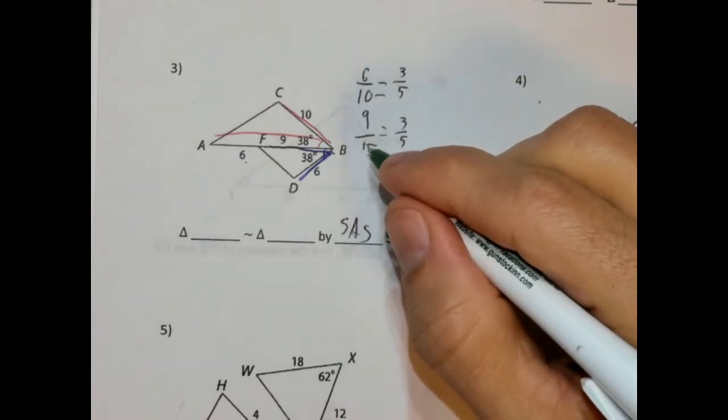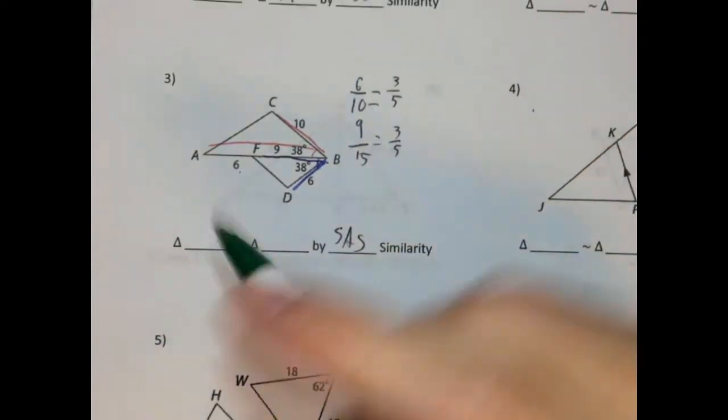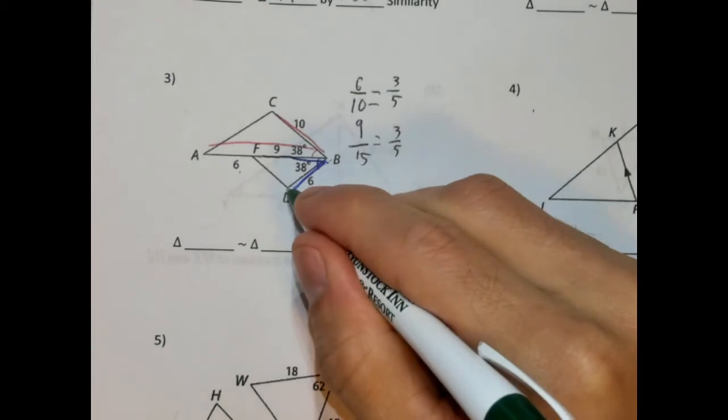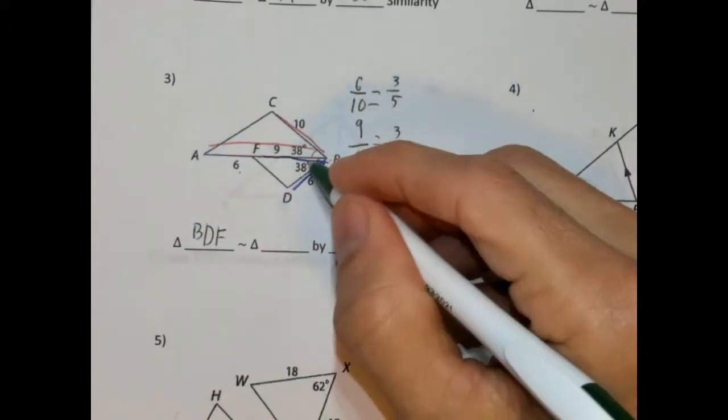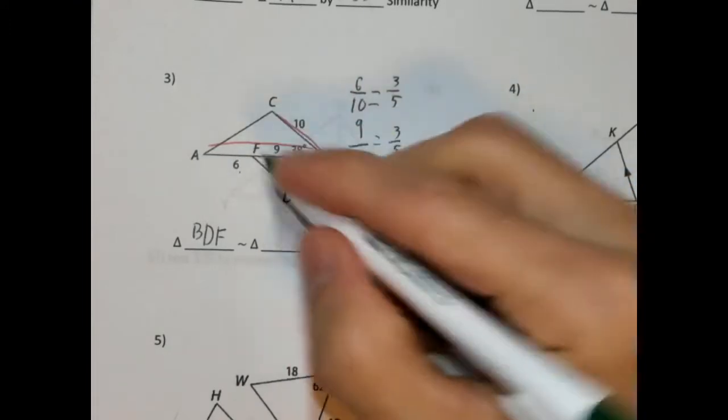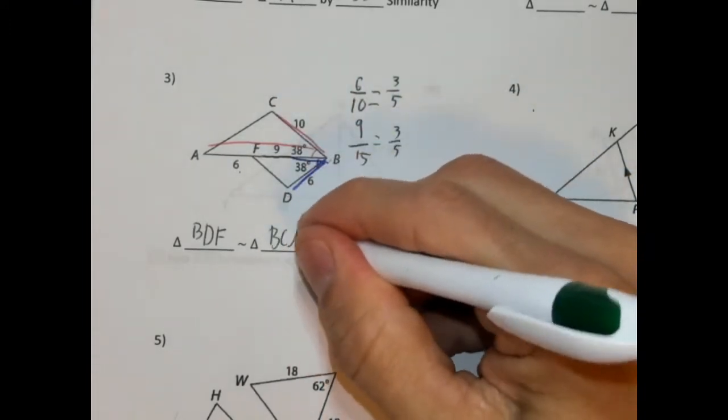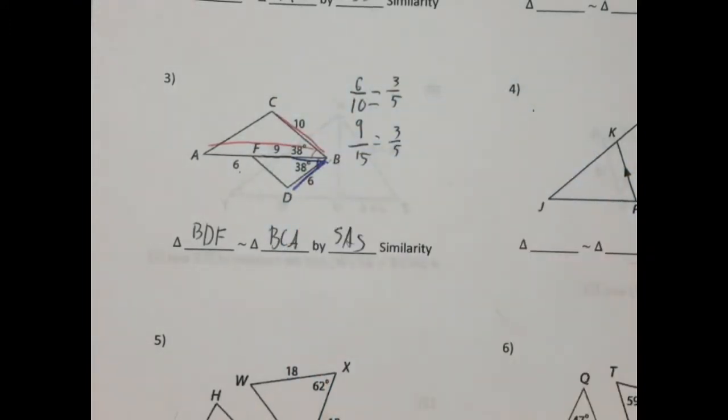Okay, and then we need to put the similarity statement in order. So I'm going to go BDF for the first one. So BDF, it's going to be BCA. And there you go. All right, let's look at number 4.